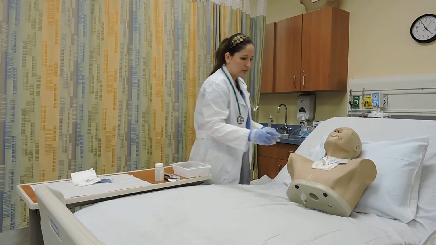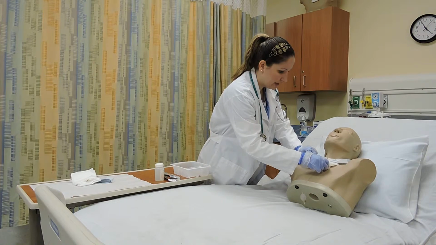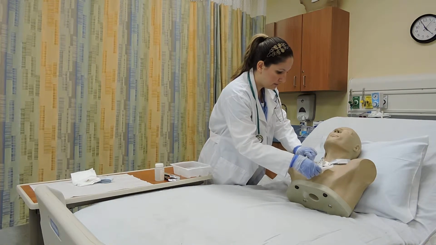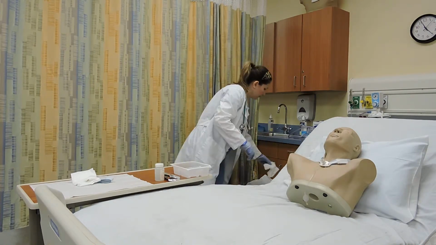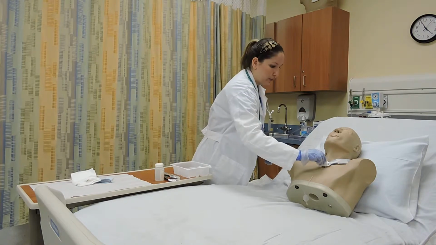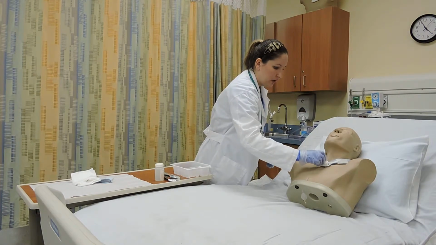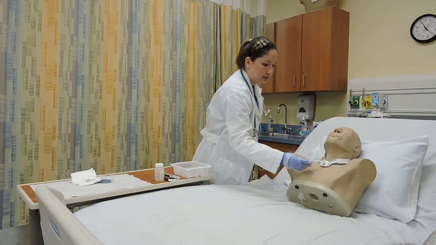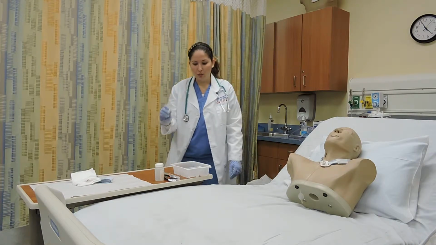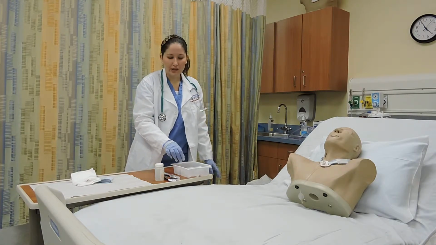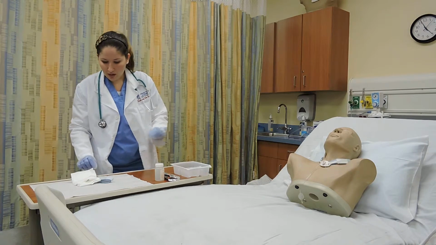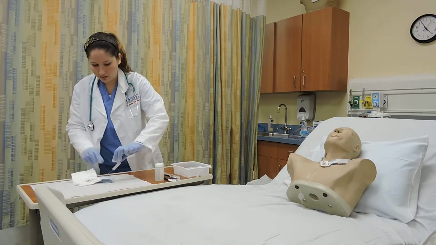First, we're going to remove this dirty pre-cut 4x4 gauze. Remove the inner cannula and let it sit in the mixture of hydrogen peroxide and sterile water for at least 15 seconds. After, we're going to grab the brush.